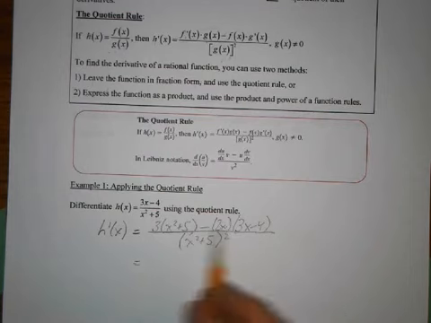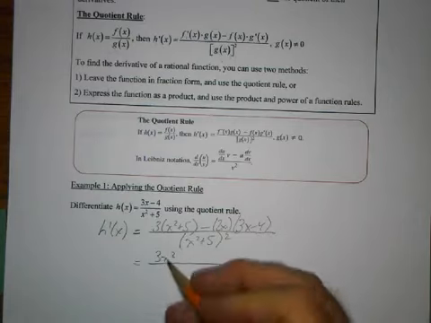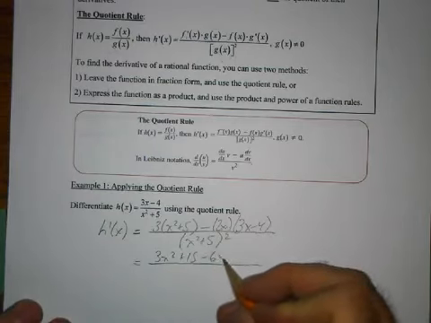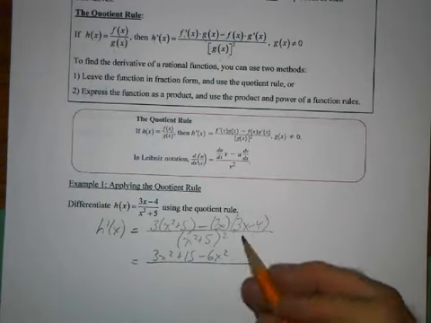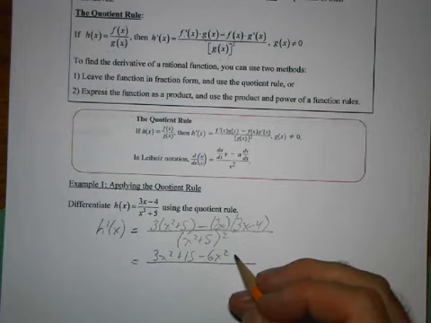So now we just simplify the top. We've got 3x squared plus 15 minus 6x squared, and that's going to be plus 8x.